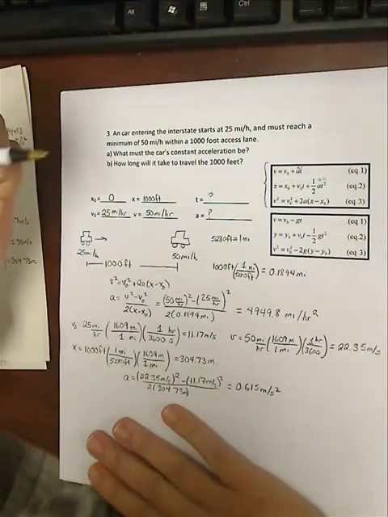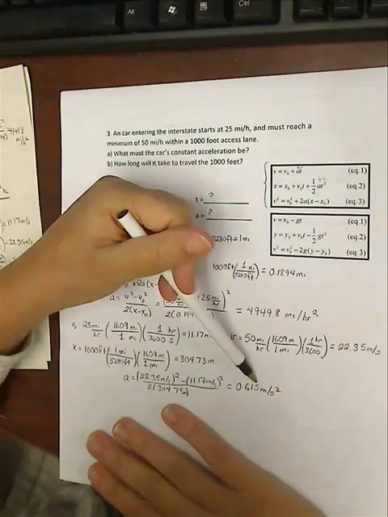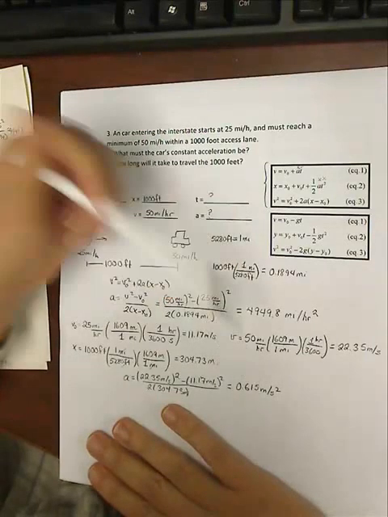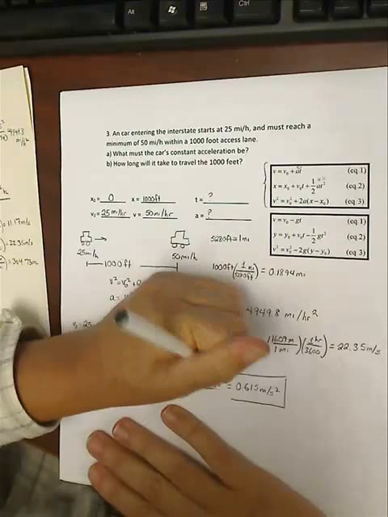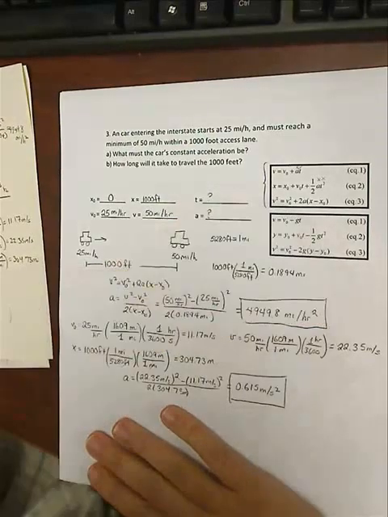You could equivalently have just done a direct conversion from miles per hour squared to meters per second squared with your final answer if you wanted to. So that's my answer to part A. Either one of those is correct unless you're told specifically what units you have to answer it in. You could do it either way.